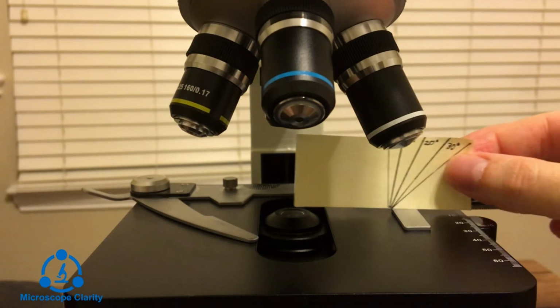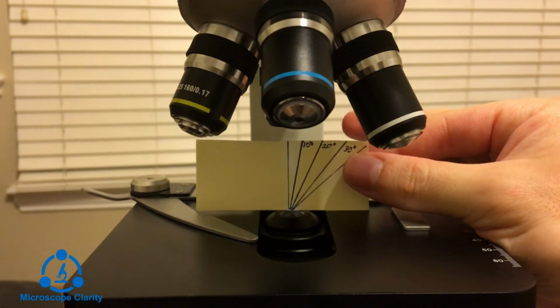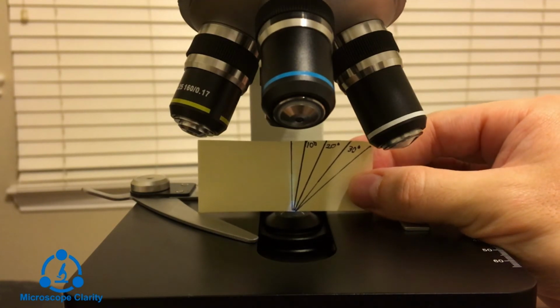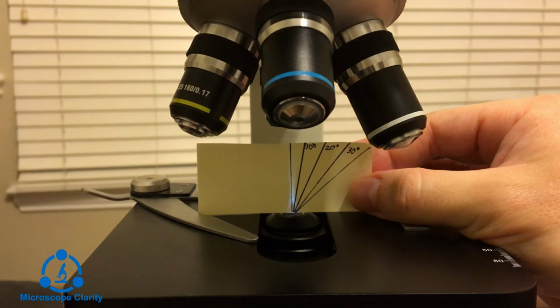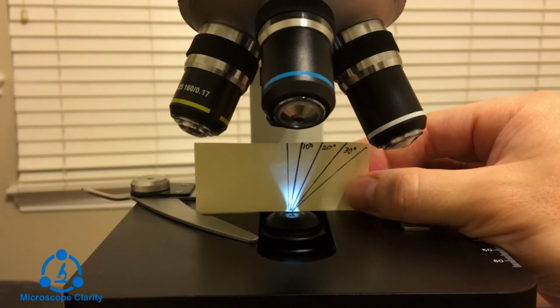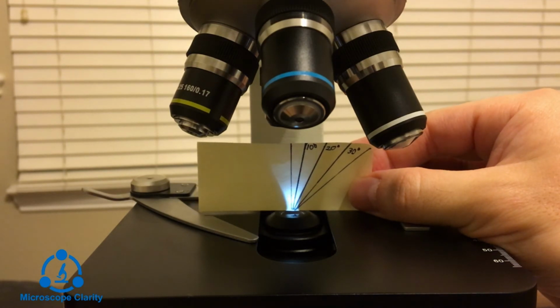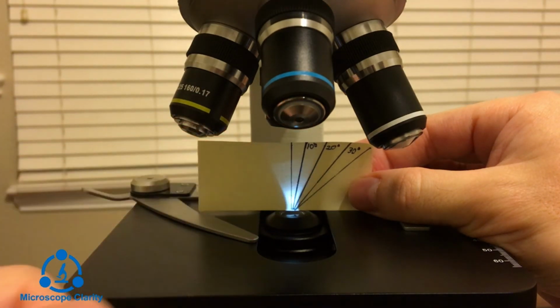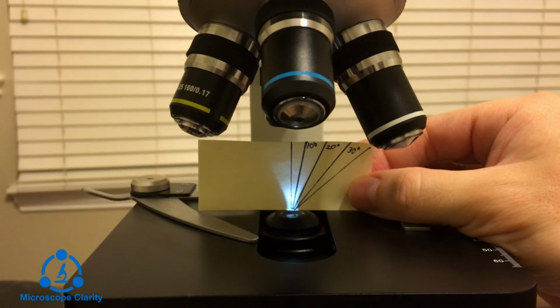So I have the microscope on, and you can see that there is a cone of light there. As I open up the iris diaphragm, I get this cone of light that I can adjust here. And you can see the angle there. We're starting from that midline and going to the right, because we're taking half of that angle. So as we open up the iris diaphragm, our angle increases.